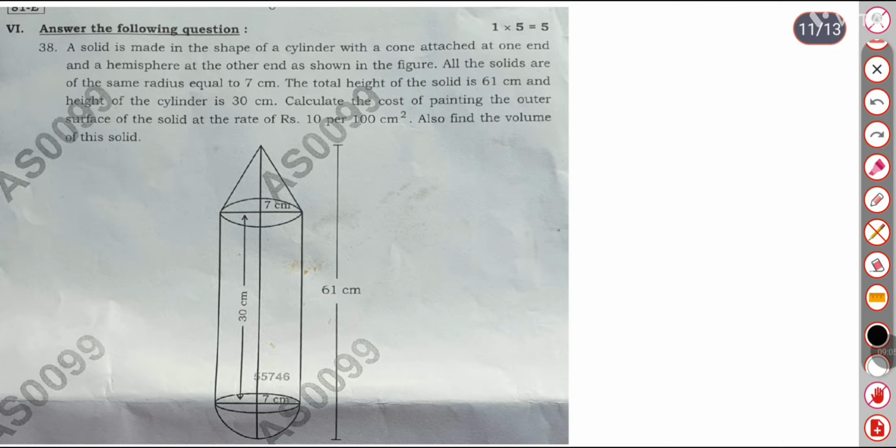Also they are asking the volume of the solid. So volume of the solid is equal to volume of cone plus volume of cylinder plus volume of the hemisphere.